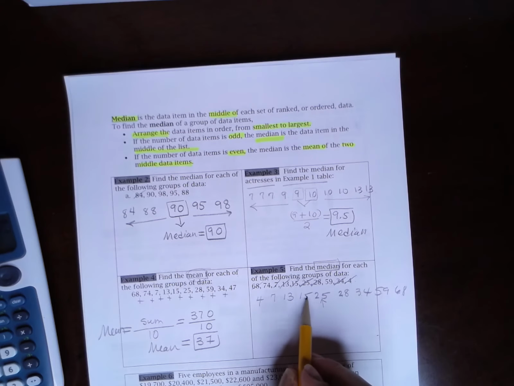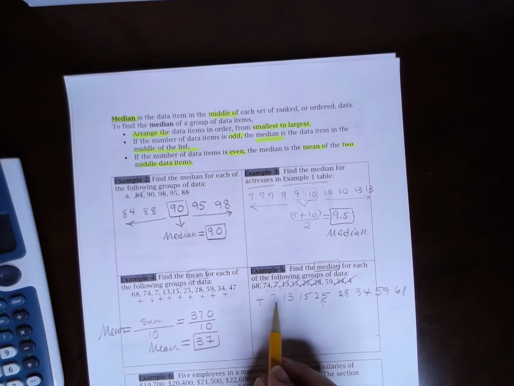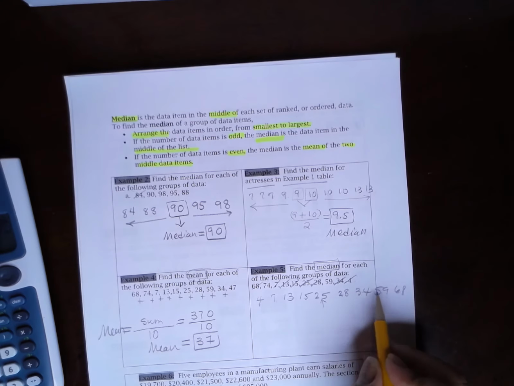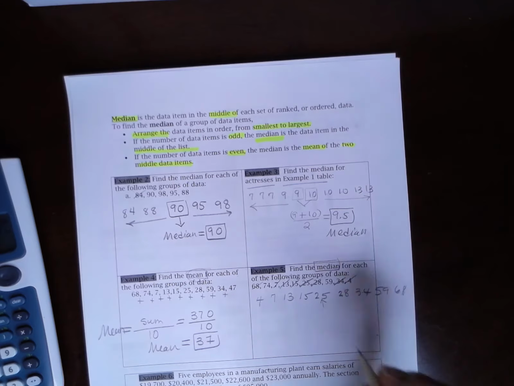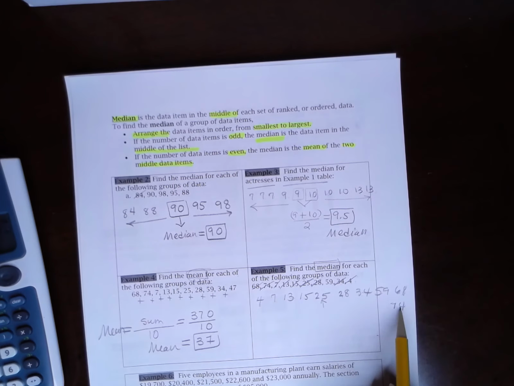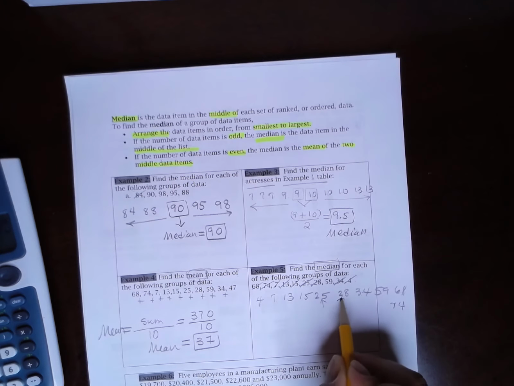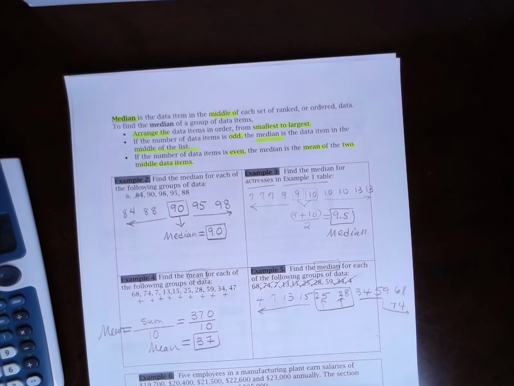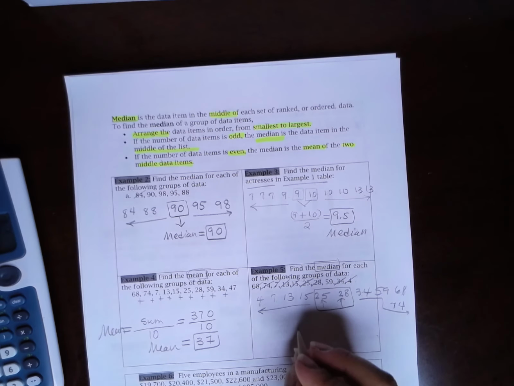Oh, 74, I didn't cross it out. Okay, so 1, 2, 3, 4, 5. So the 2 numbers in the middle are 25 and 28, because we have 4 below and 4 above.